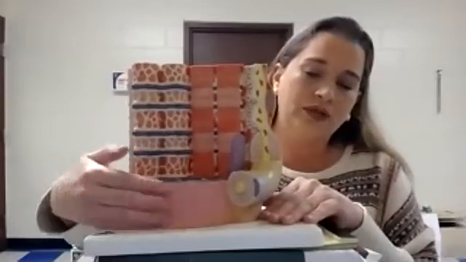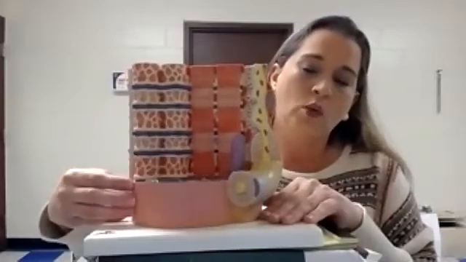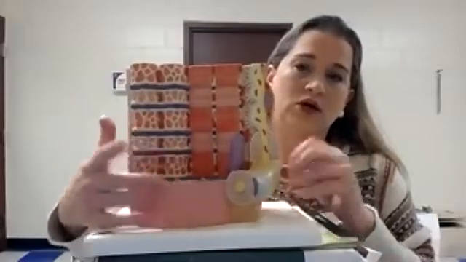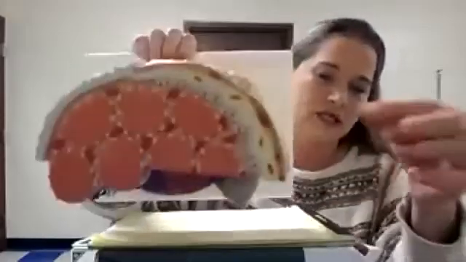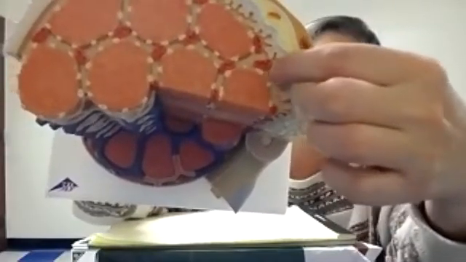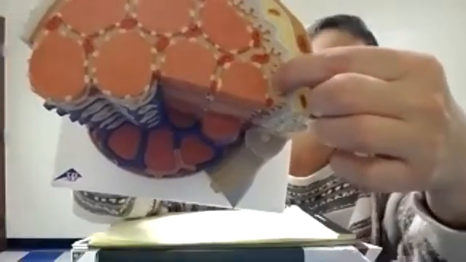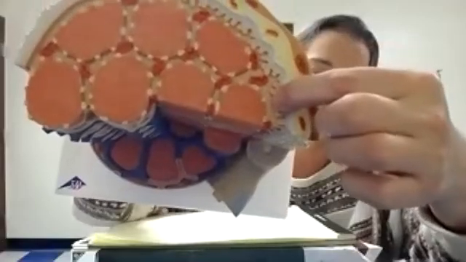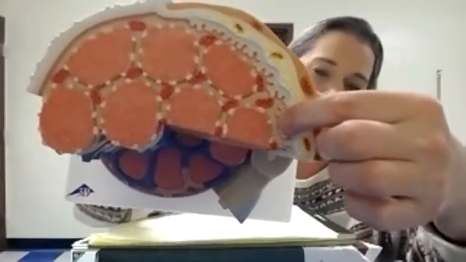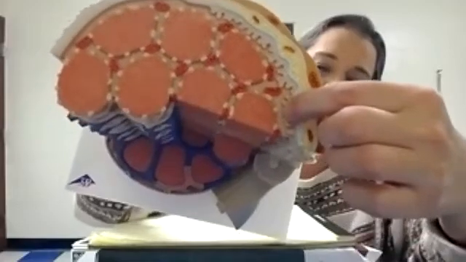After this sarcolemma, we can talk about the cytoplasm within it. You can see it most clearly right here, that little area of nothing that's kind of a jelly-type substance. This is the cytoplasm of the muscle cell, and that cytoplasm is called sarcoplasm. Remember, sarco means muscle.